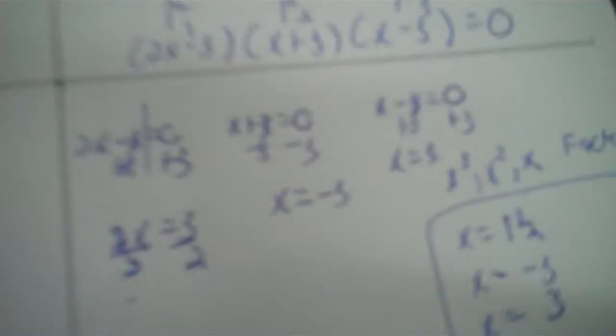You can put 1.5 if you don't like decimals, or 1 1/2. I don't care. Then x minus 3 gives you negative 3, and x minus 3 equals 0 gives you positive 3. So 1 1/2, negative 3, positive 3.